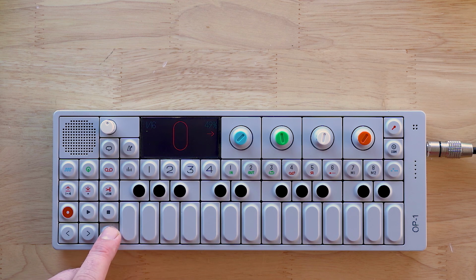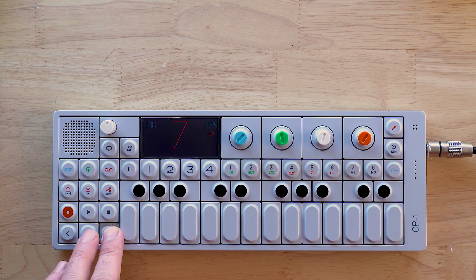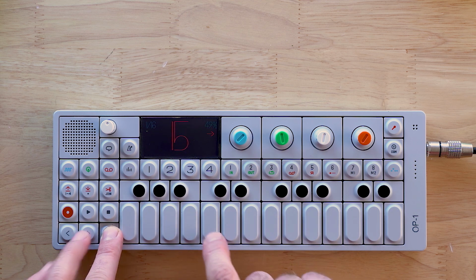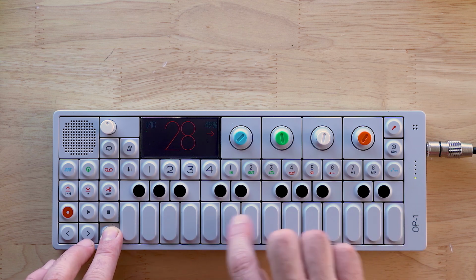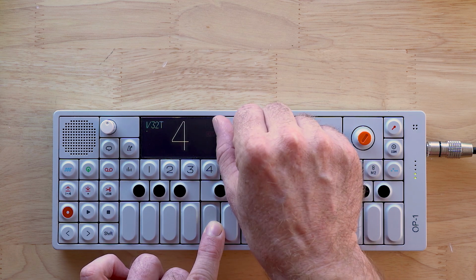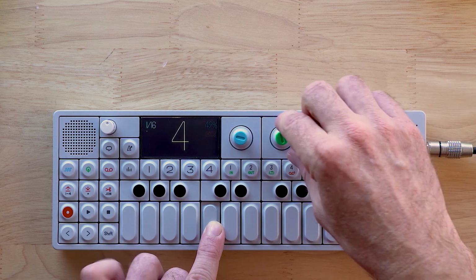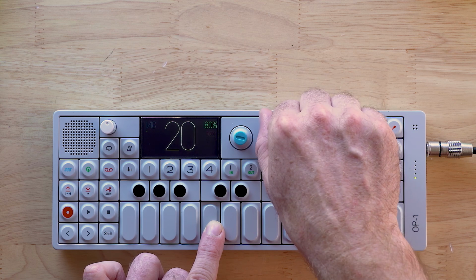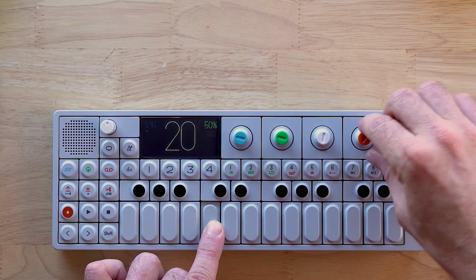To enter notes onto it, you hold down Shift. If you want a rest, hit the arrow button. You have time control, swing, and hold.